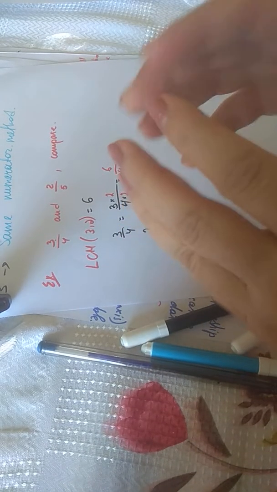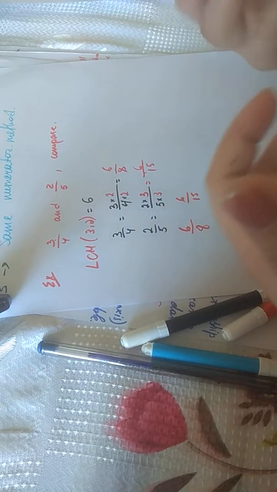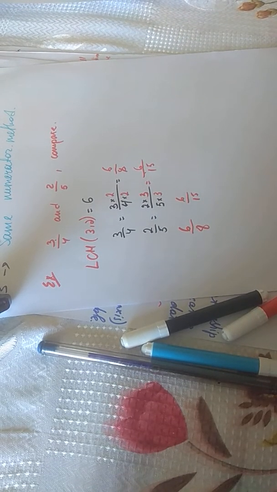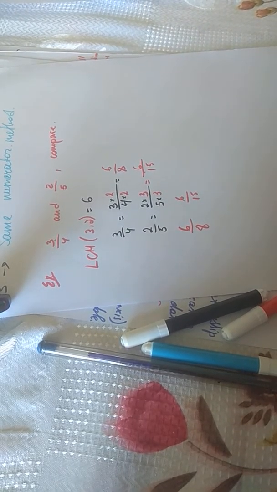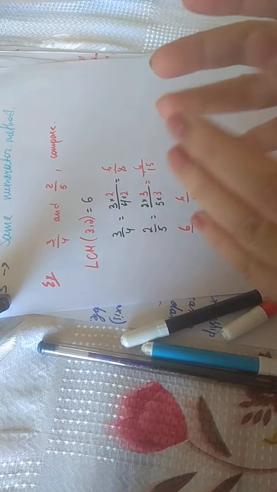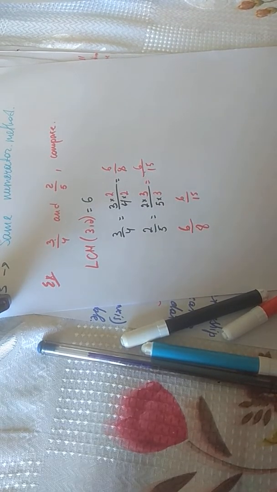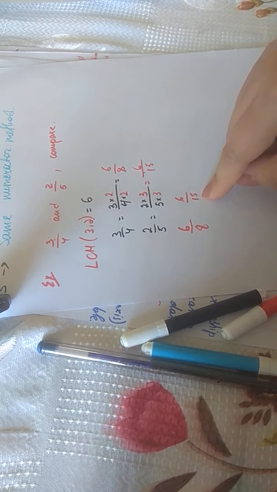So now thinking about that. For example, guys, if you have one cake, and you just divide this cake into 8 slices and 15 slices. Which one is tiny, more tiny? So 15, yes, because look at here.